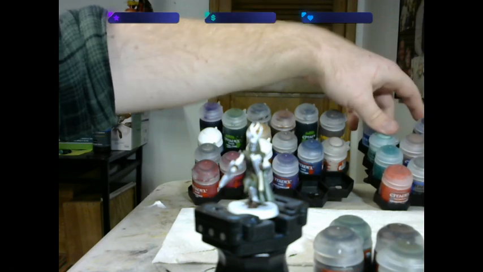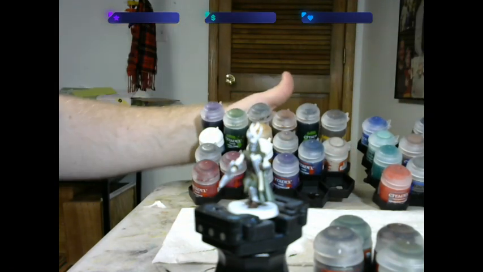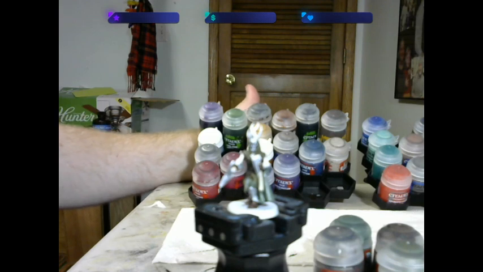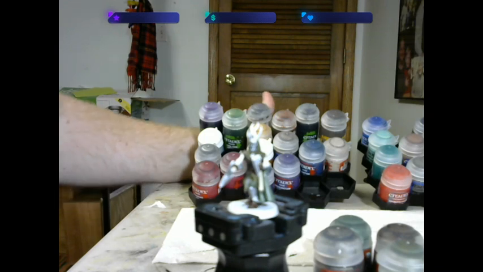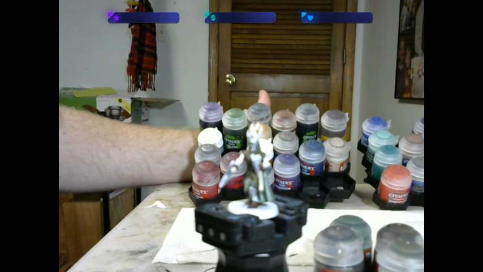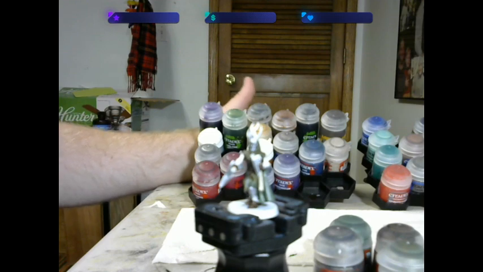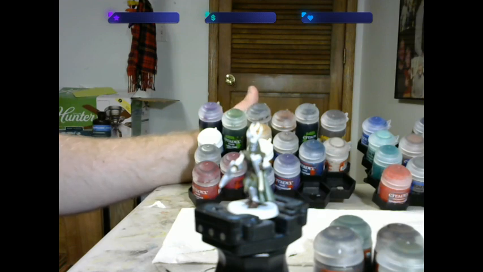Wait a bit. Yeah, I'll let you in on a little secret. The reason why is because Games Workshop wants to make hella money. And that's how they do it, by selling you all kinds of paints that they convince you are necessary. Most of these you could probably mix with a few standard red, green, blue kind of colors.